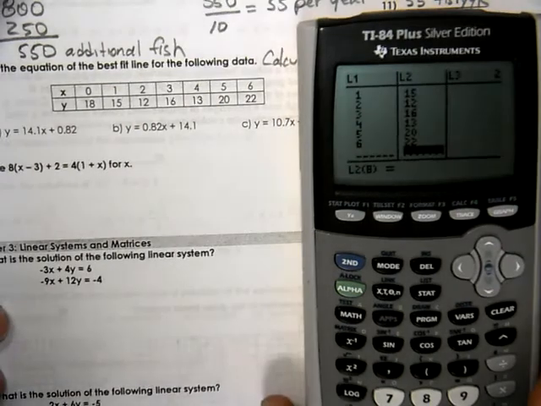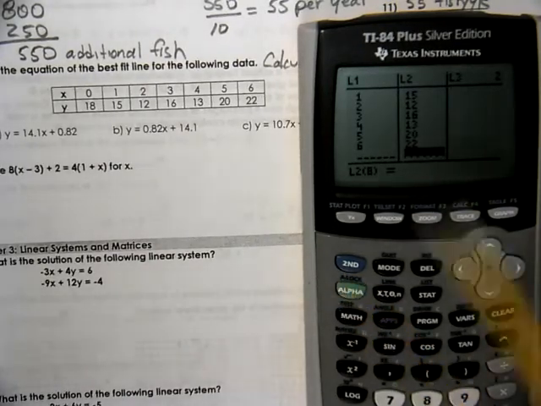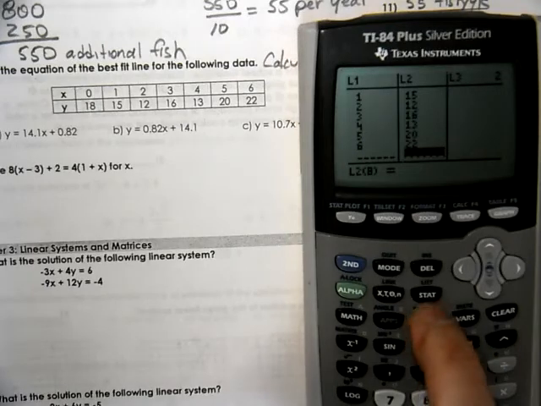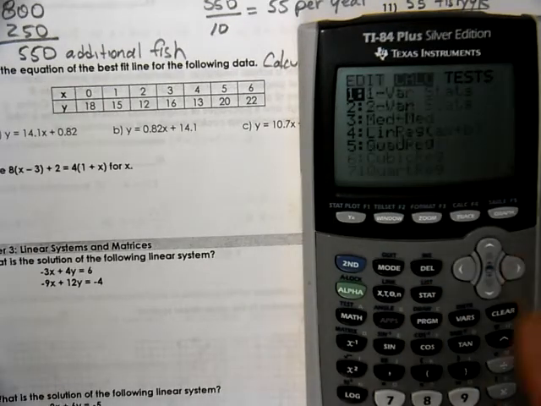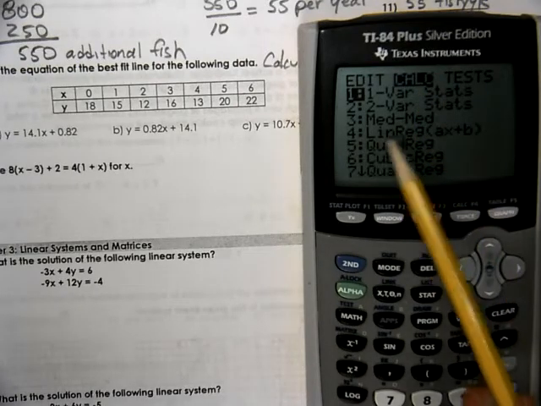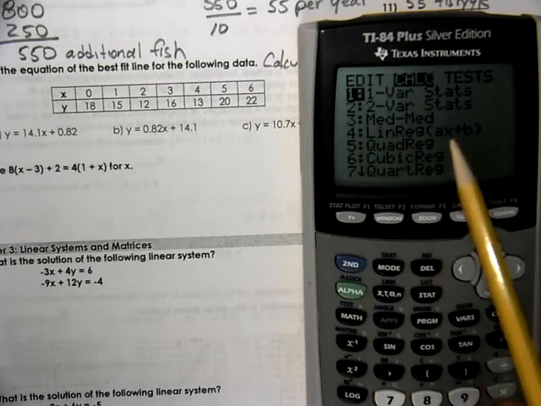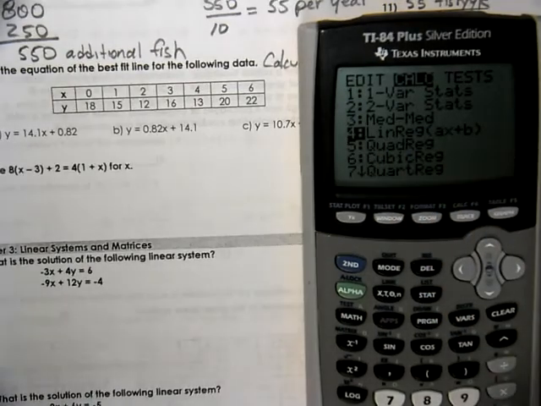So those are our values, and now we want to figure out what line is going to best go through those. So we go back to Stat. We're going to go over to Calc for Calculate, and we're looking for the linear regression, the best line that fits all of those. It's called regression when we try to match to the points.